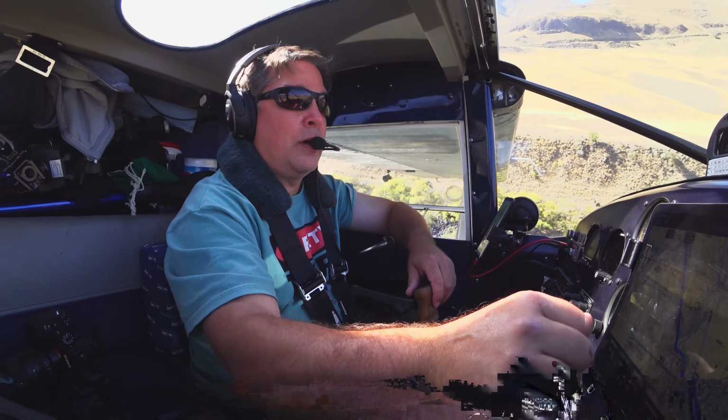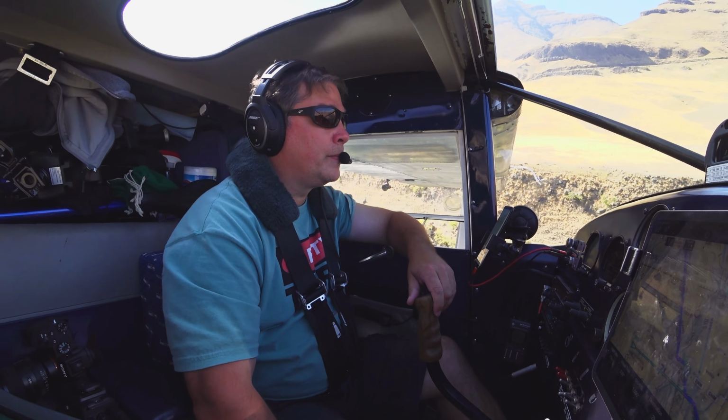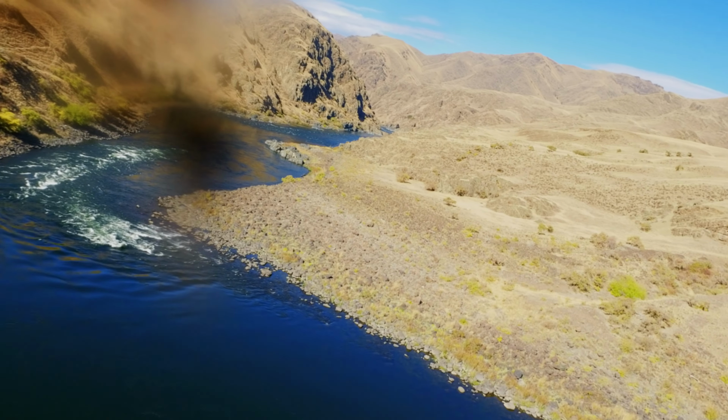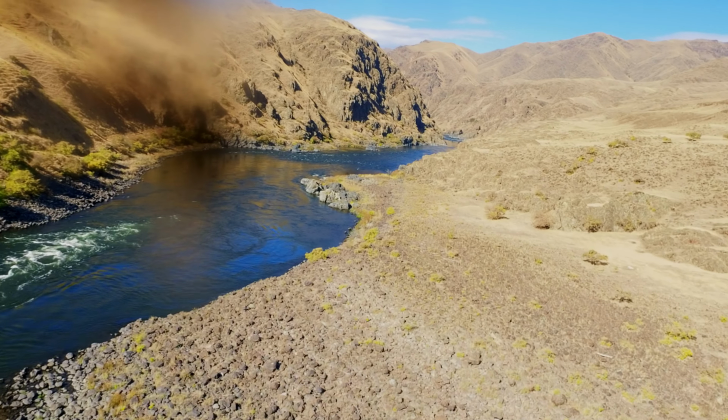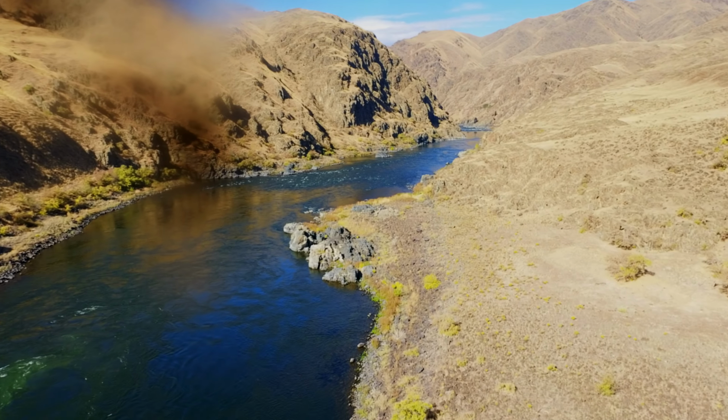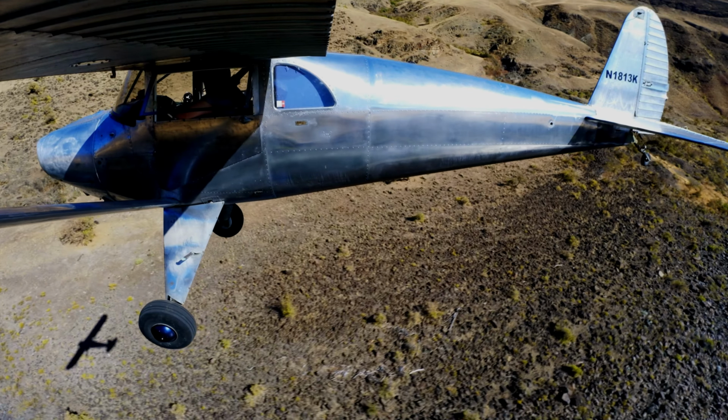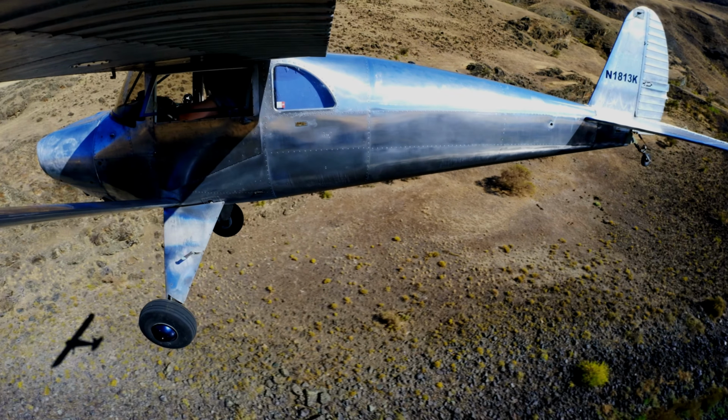Alright, and then I've got one more place I want to land. In any situation like this, where a standard traffic pattern isn't possible, don't worry if you need to alter your pattern or approach to make a safe landing. Just make sure to let other planes in the area know what you're doing.